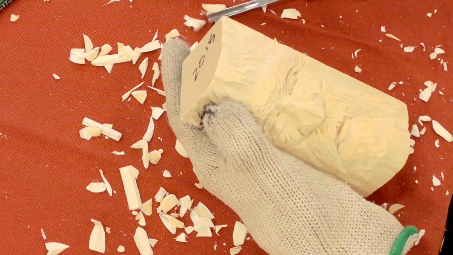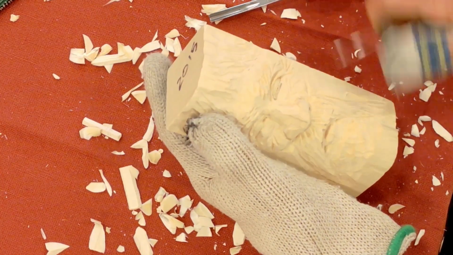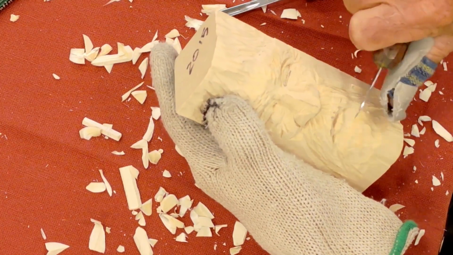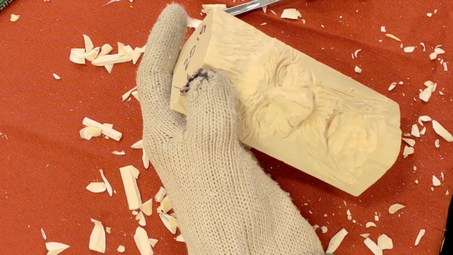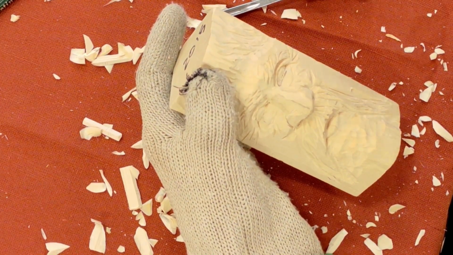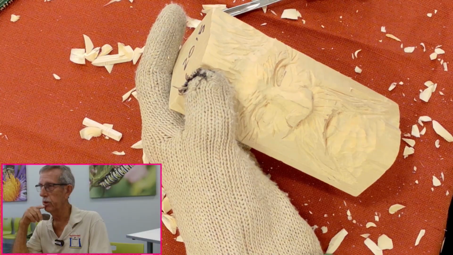Once you get your mustache established and you get that lower lip carved in there, this area right down here in the cleft of your chin, it's like a curved area, believe it or not.